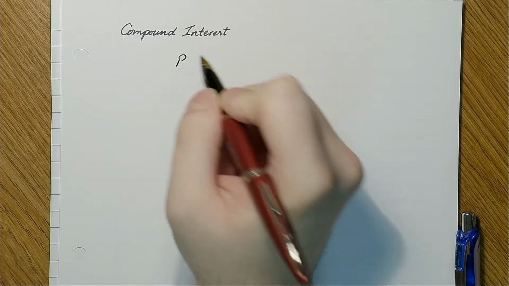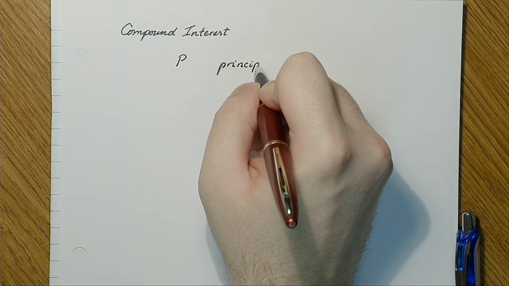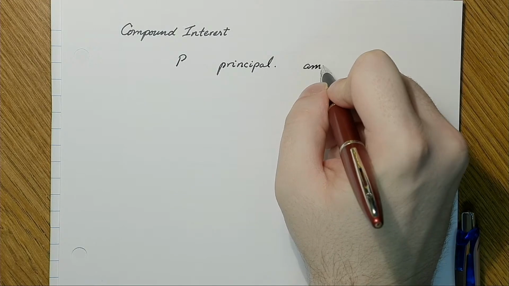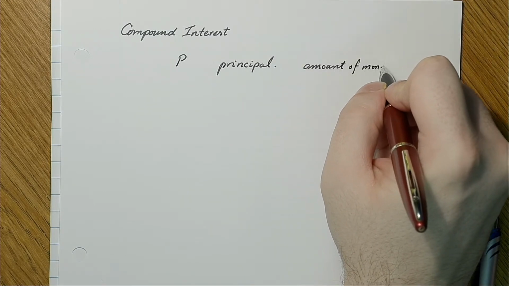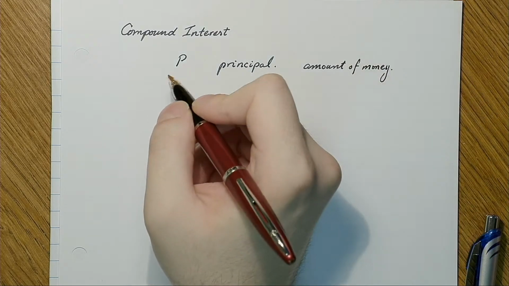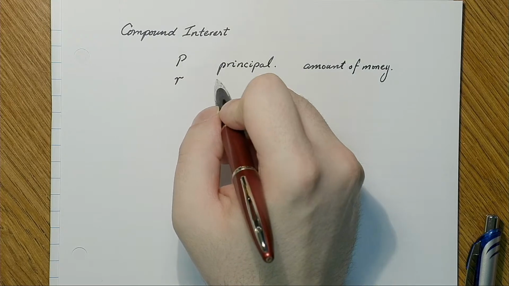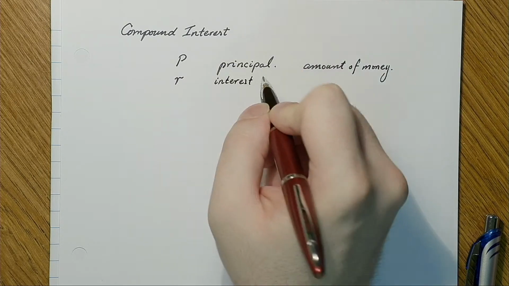You'll have some sort of P, which is called the principal. And that's an amount of money. We say that R is the interest rate.